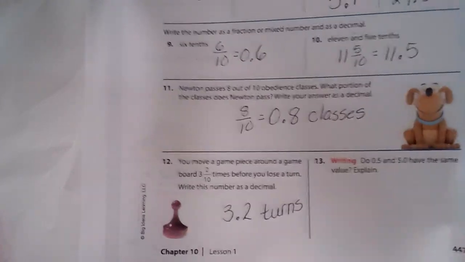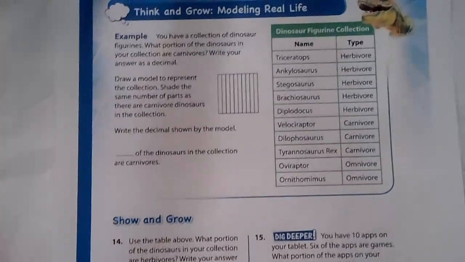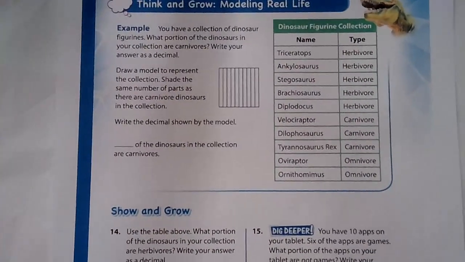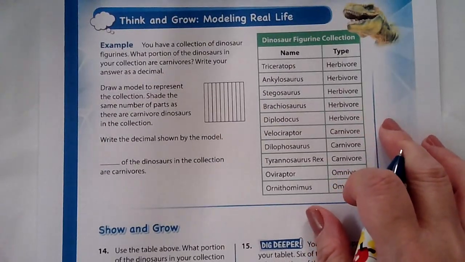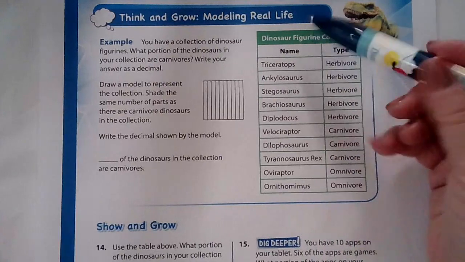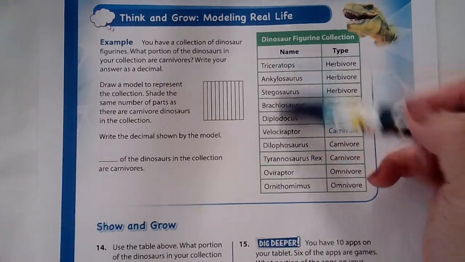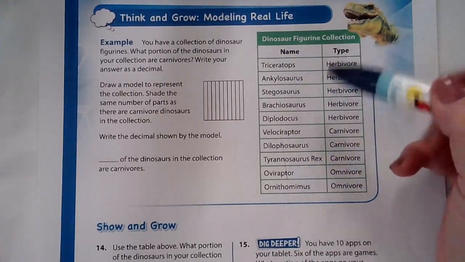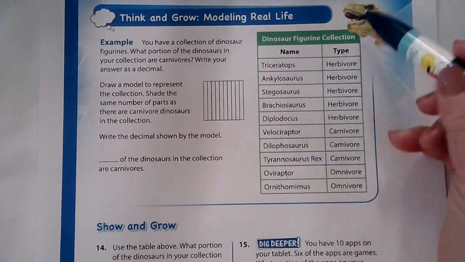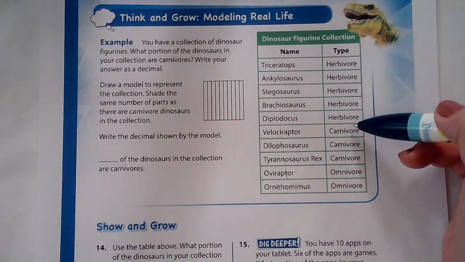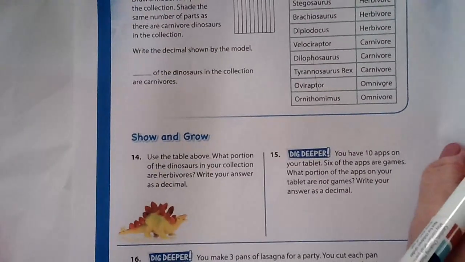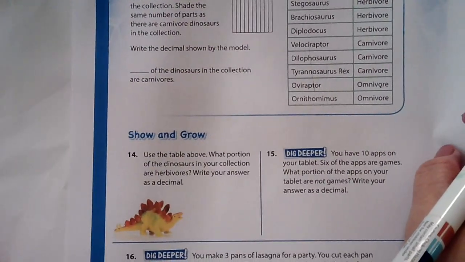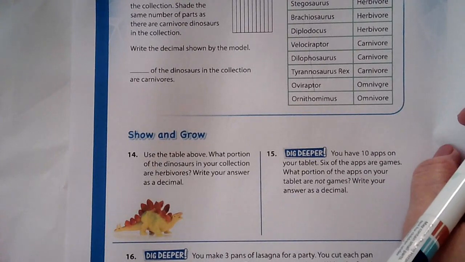Okay. All right. I think we could do one more. This last problem. We need to look at this table at the very top of the page, dinosaur figurine collection. There are actually 10 different kinds of dinosaurs, and they've classified the 10 into either herbivores, carnivores, or omnivores. Let's take a look at the problem. Number 14, use the table above. What portion of the dinosaurs in your collection are herbivores?